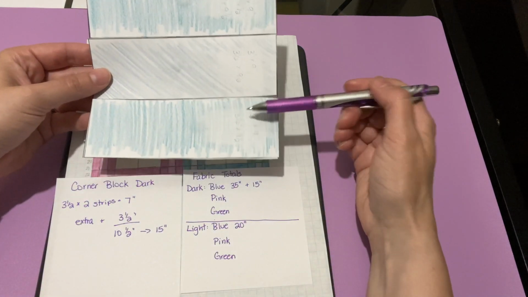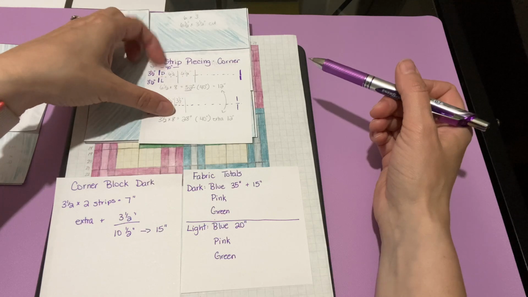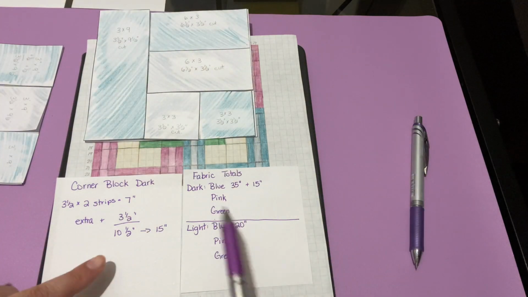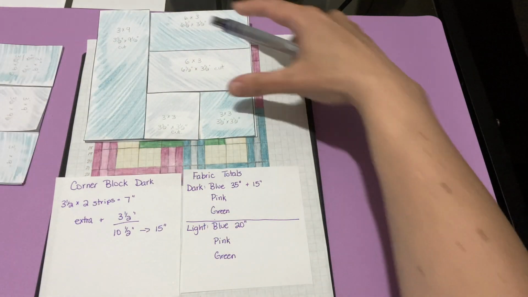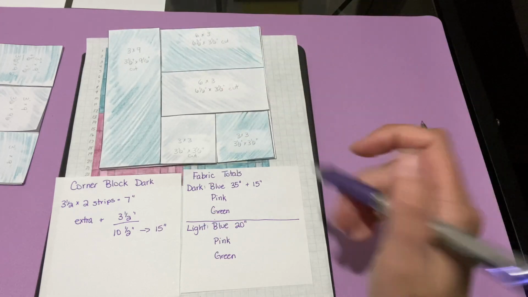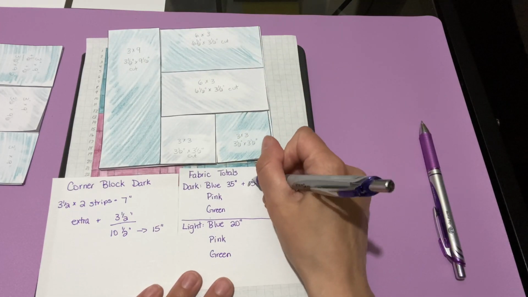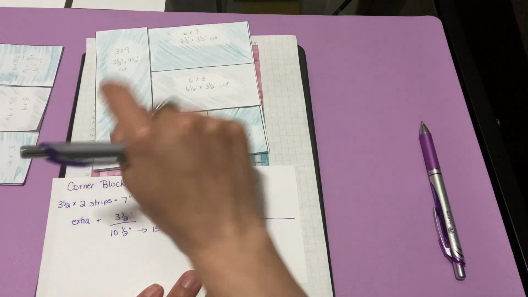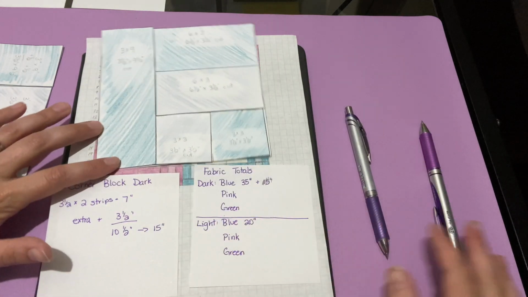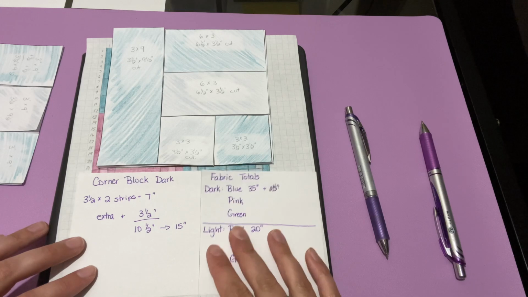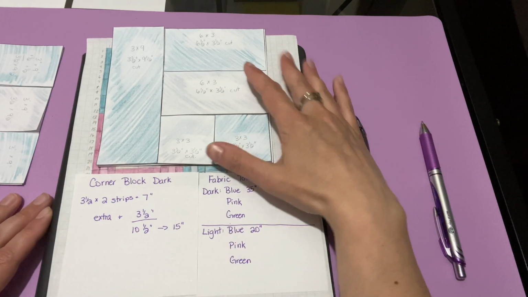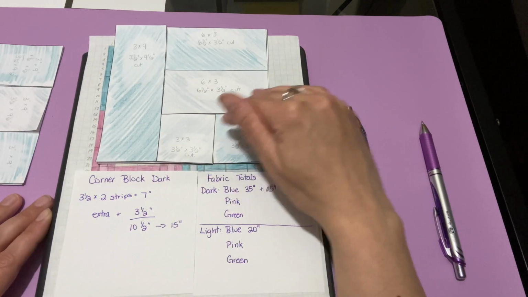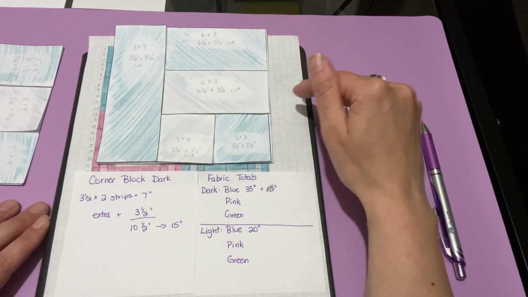And 15, oh, actually, hold on, I am missing something here. It's 15 inches needed for these. I missed this piece over here. This happens all the time. When you're figuring out math for your quilt, go over it on more than one occasion and on more than one day.